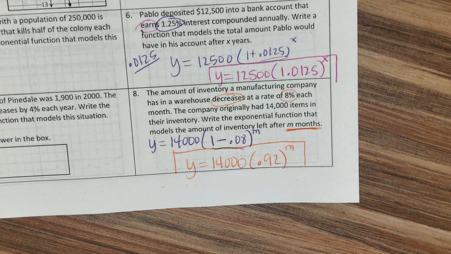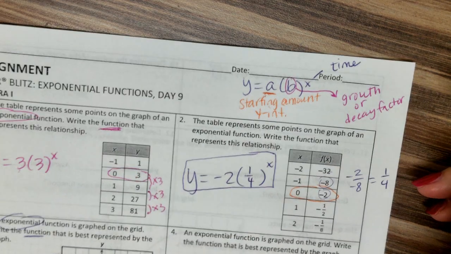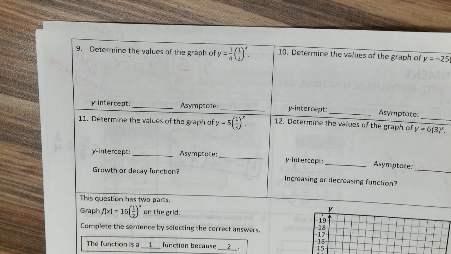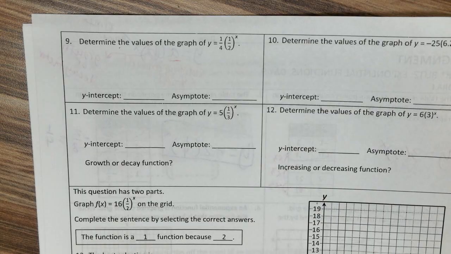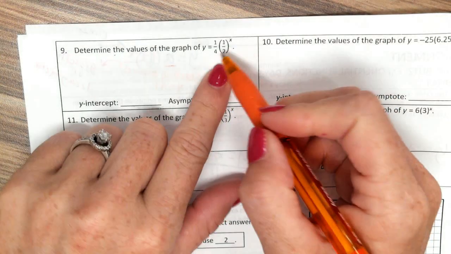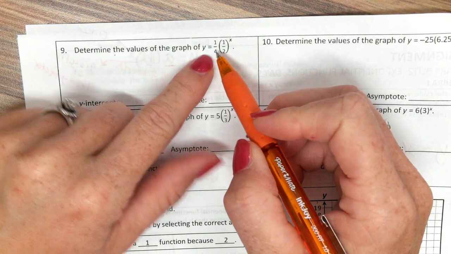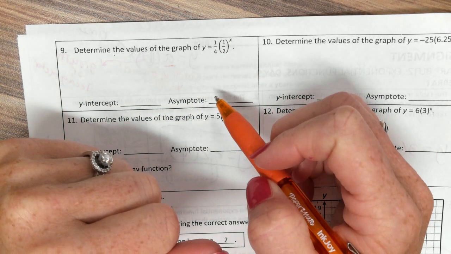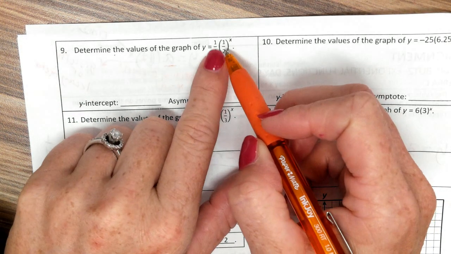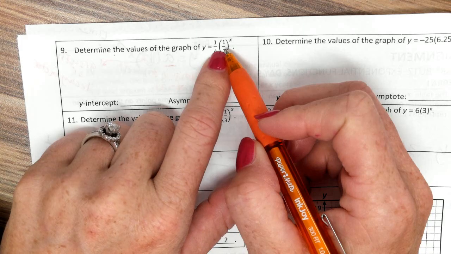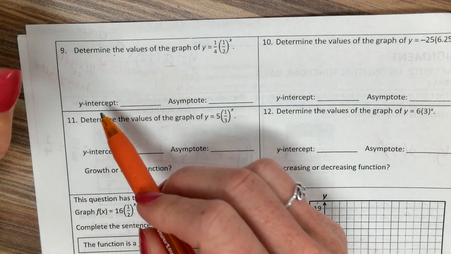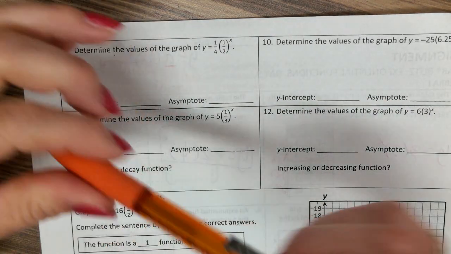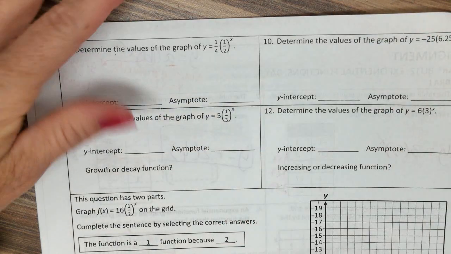Okay, if you would flip to the back. I'm only going to do one more with y'all, and we're going to talk about the asymptote because we haven't talked about an asymptote in a while. So let's do number 9. Number 9 says determine the values of the graph for this graph. First of all, is this exponential decay or growth? Why is it decay? Because the b is less than 1. Okay. What is the y-intercept? Remember, the y-intercept is the starting amount. 1/4.